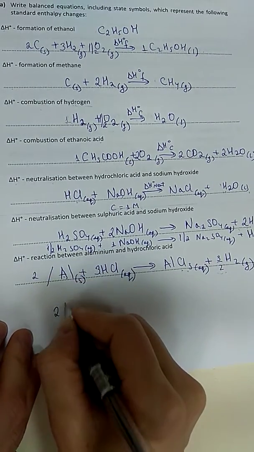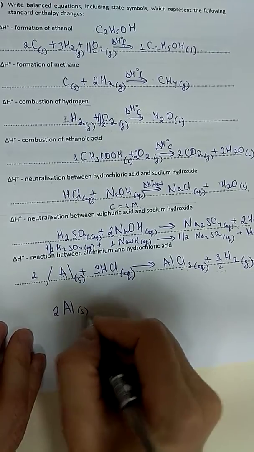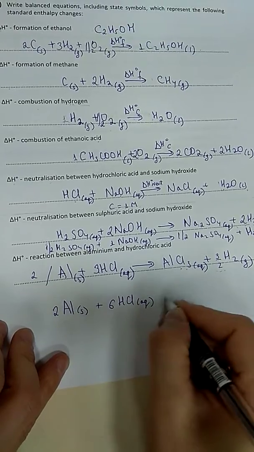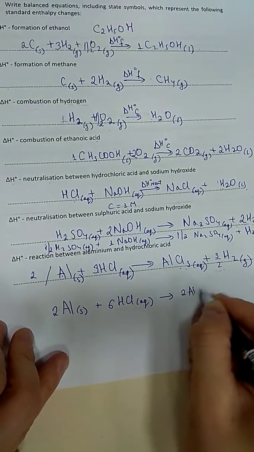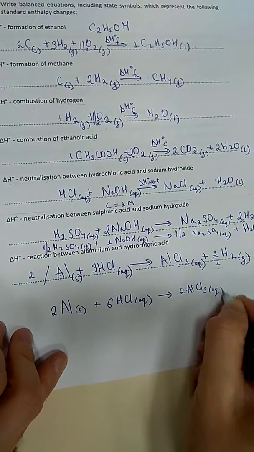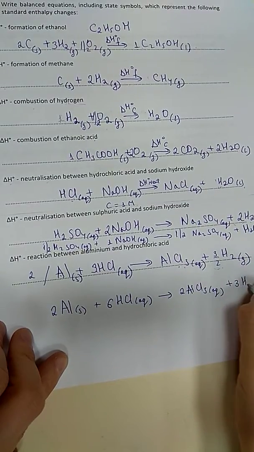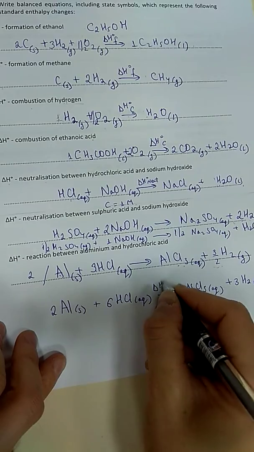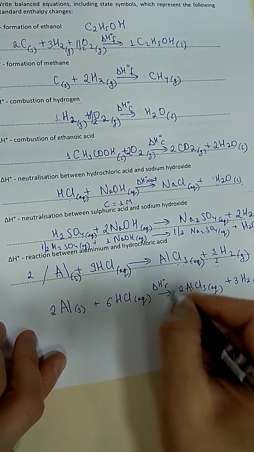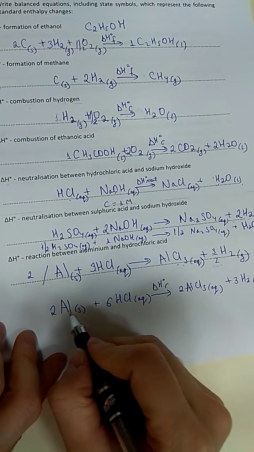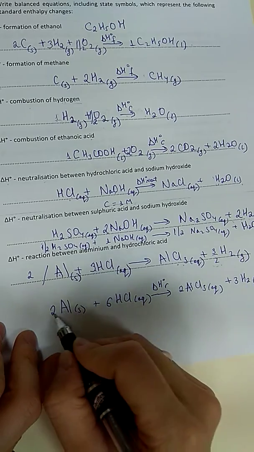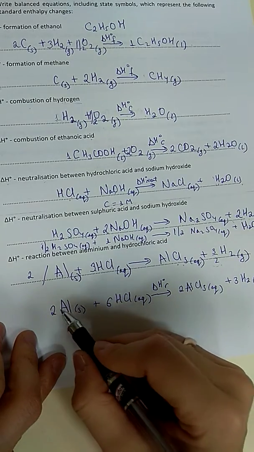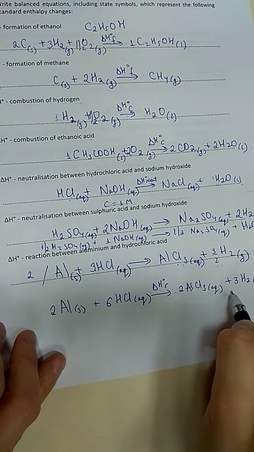So I will get 2 aluminium solid, 6 hydrochloric acid in aqueous form, 2 aluminium chloride in aqueous form, and 3 hydrogen gas. Do you see, it's the standard enthalpy of reaction for the reaction as it is written with the lowest ratios of coefficients and as whole numbers, not fractions.